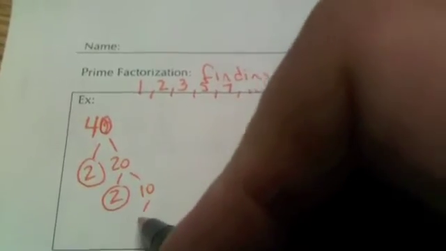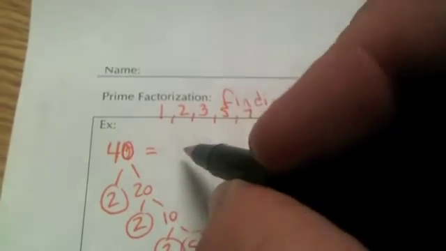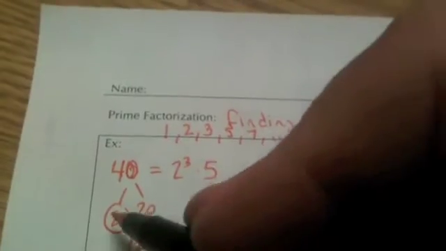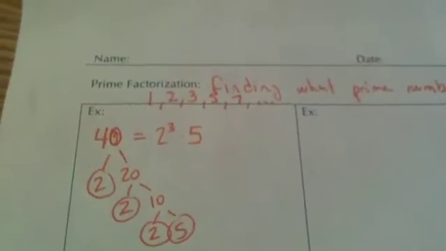Okay, so let's do the example 40 here. 40 breaks up into 2 times 20. 2 is prime. 20 breaks up into 2 times 10. 2 is prime. 10 breaks up into 2 times 5, and both of those are prime. So the prime factorization would actually be 2 to the third power times 5. And we put the 2 to the third power because it's 2 times 2 times 2. Okay?